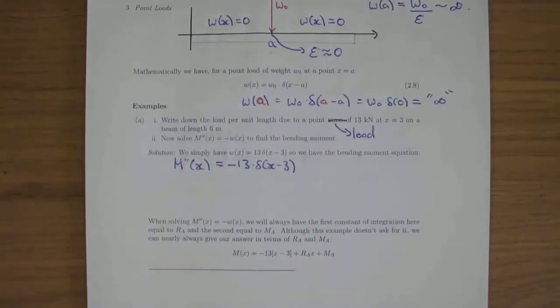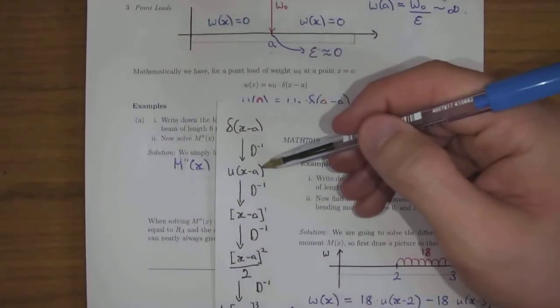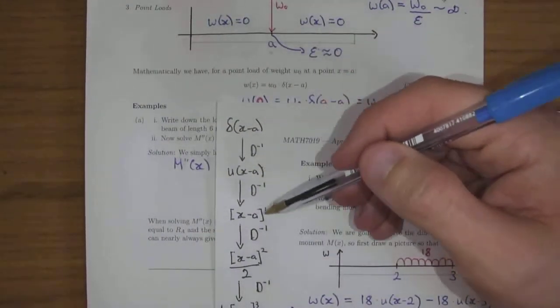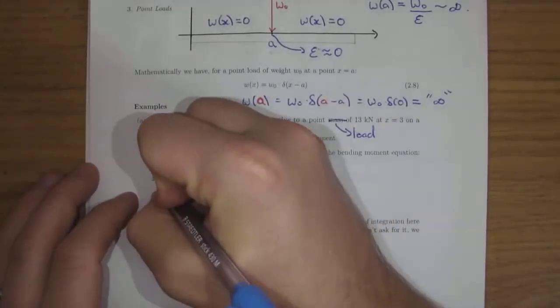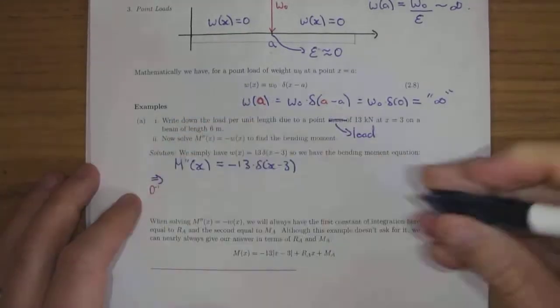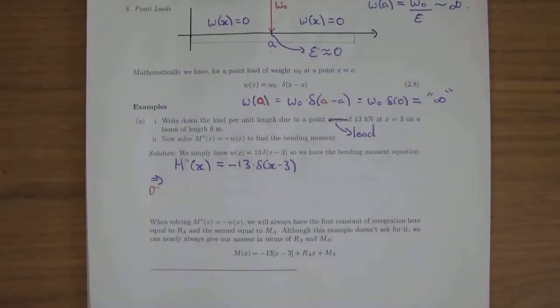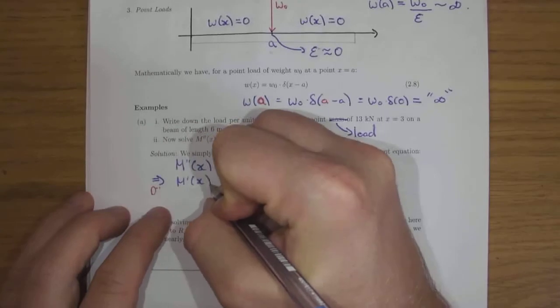Now from our previous lecture, we know that the antiderivative of delta is u and the antiderivative of u is square brackets. So we're going to see that here. If we antidifferentiate, so write the inverse for antidifferentiate, we'll go from the second derivative of the bending moment to the first derivative of the bending moment.